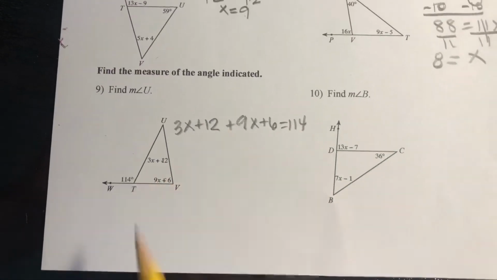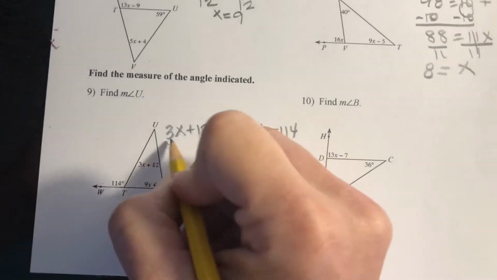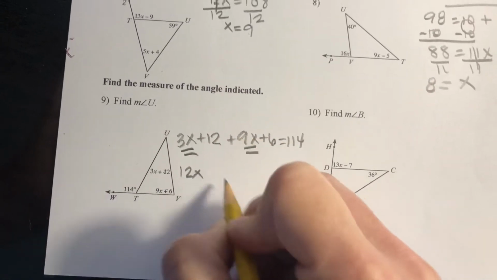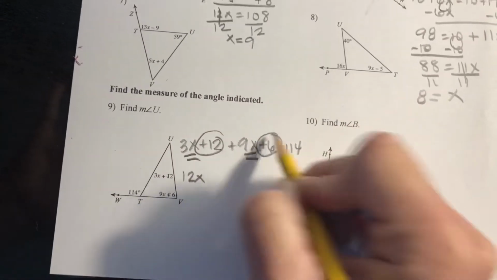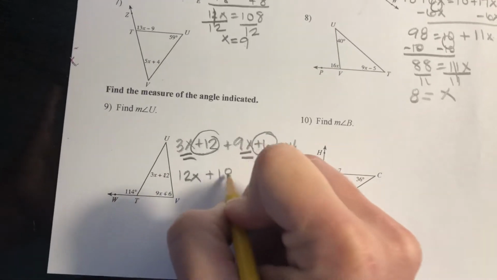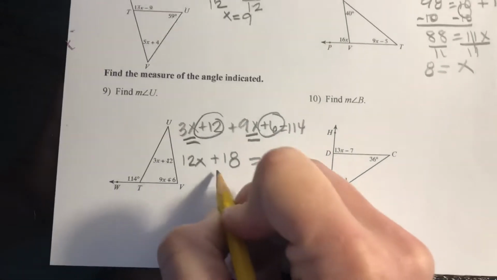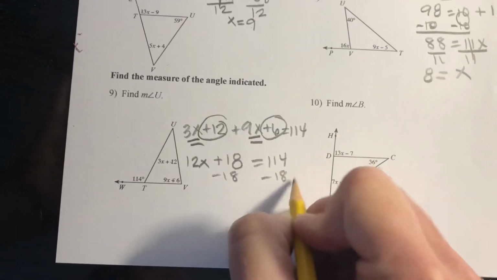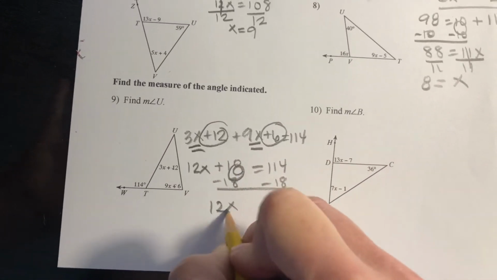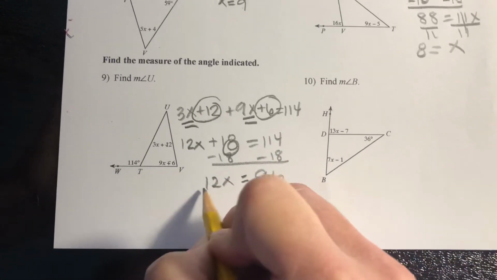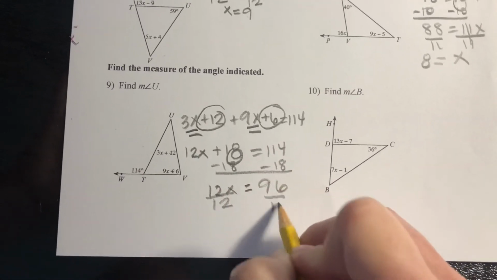This plus this equals this. My like terms are 3x and 9x. Together they make 12x. And positive 12 and positive 6 make positive 18, equals 114. Subtract 18 from both sides. 114 minus 18 is 96. Divide both sides by 12.